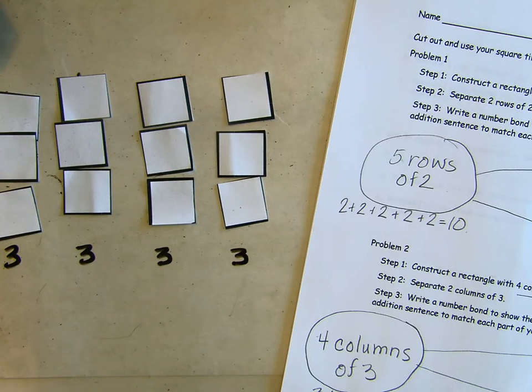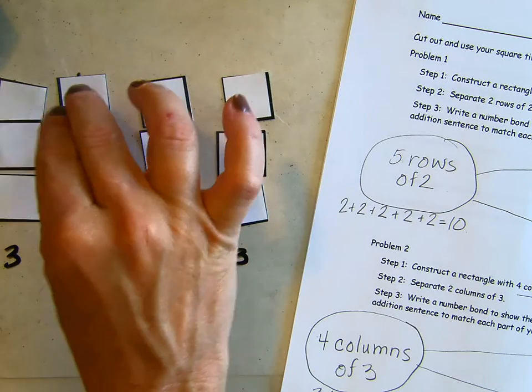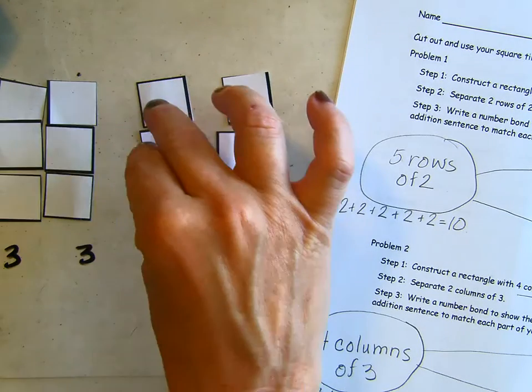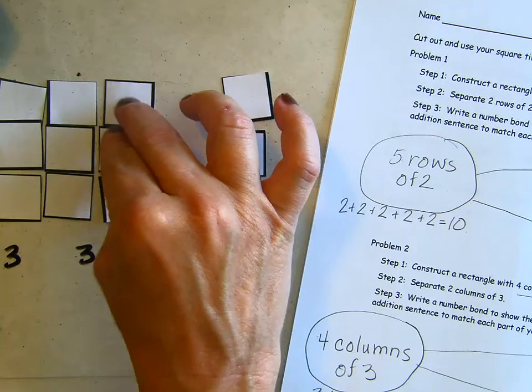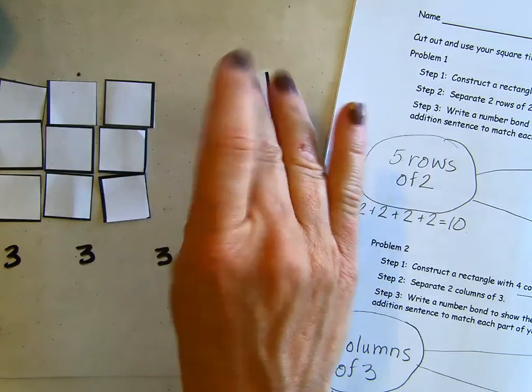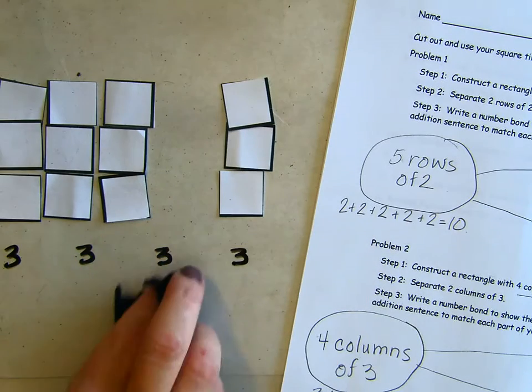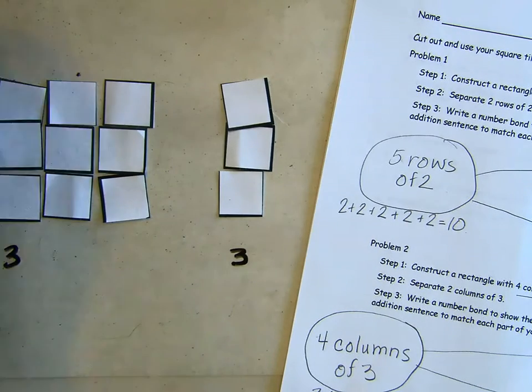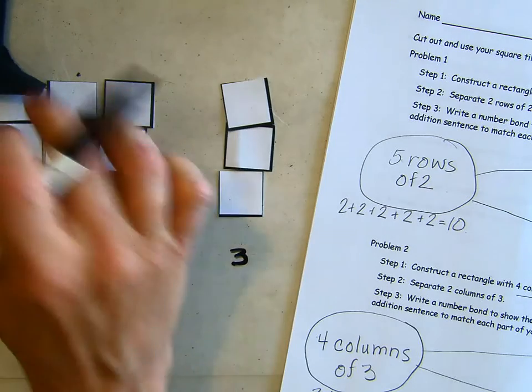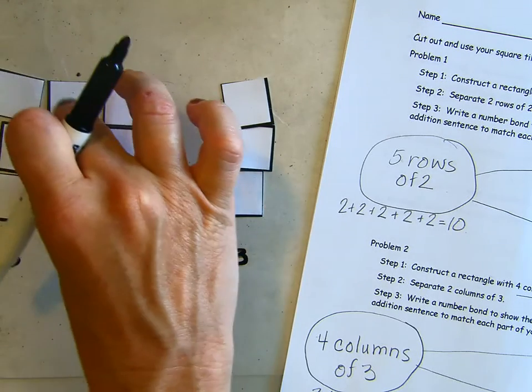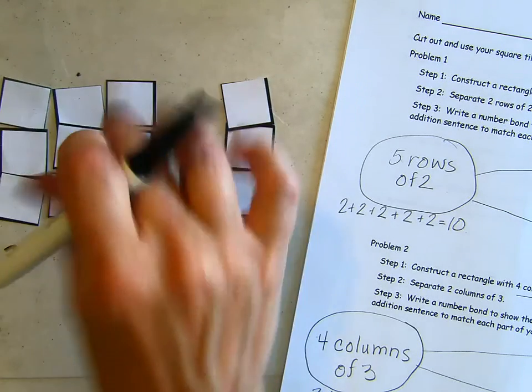We are going to separate out 3 of our columns. All right. So 1, 2, 3 columns. 3 columns. And then we're leaving 1 column of 3 over there by itself. So I still have 3 in each column, but now they're in separate parts here.